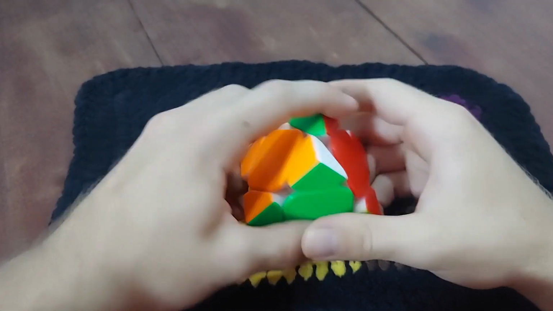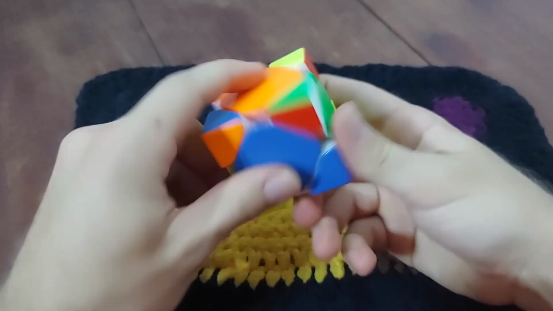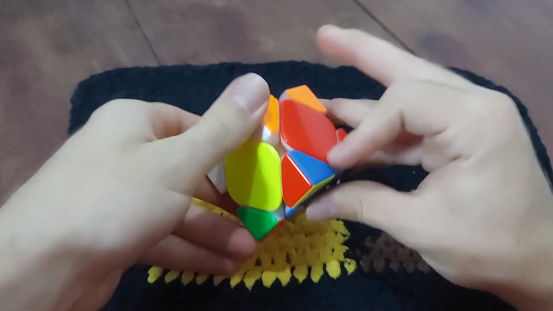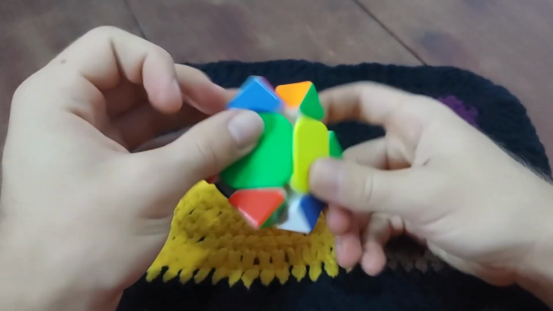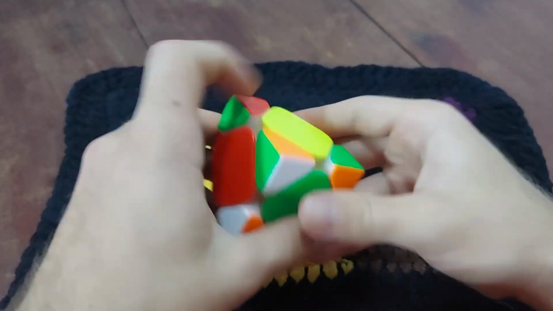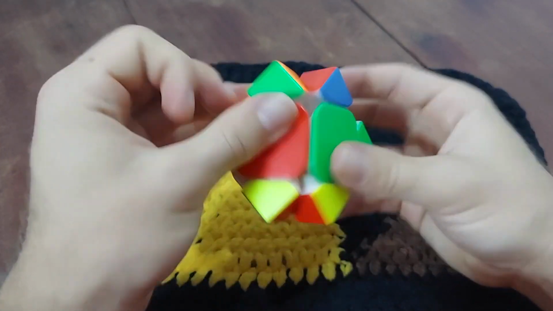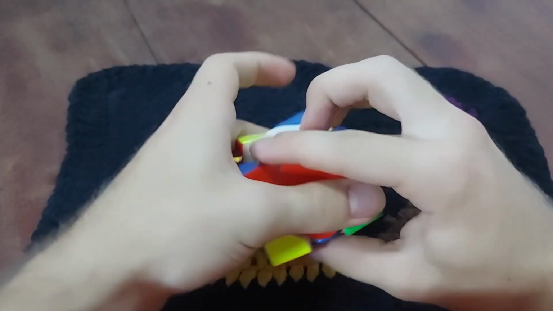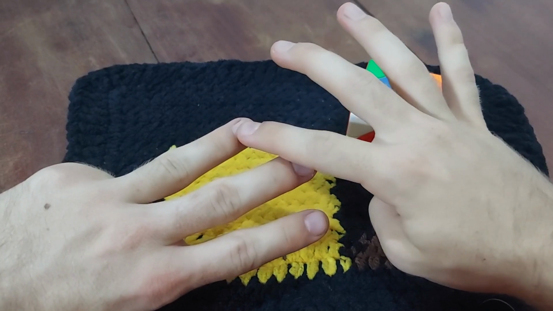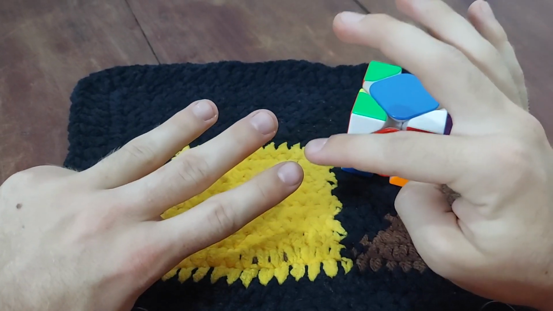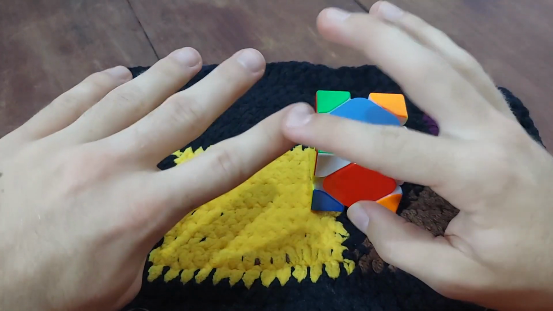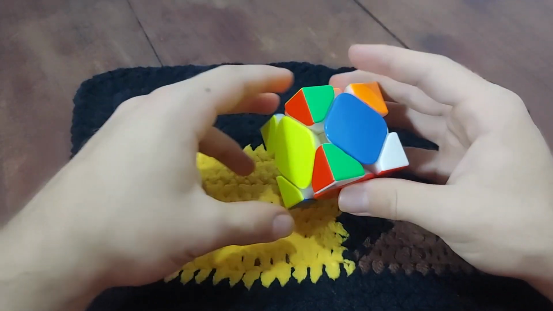So I'll go ahead and scramble this up and get right into it. The method is done in 3 parts, and it is very similar to the CFOP method on 3x3, and I'll explain why in just a bit. Okay, so the 3 parts are the V, F2L, and last layer, or top, so VFT.